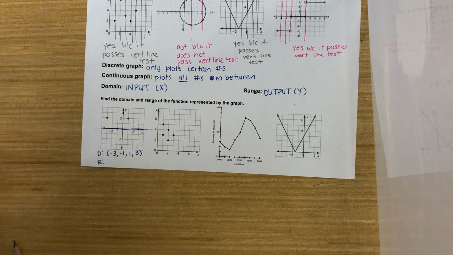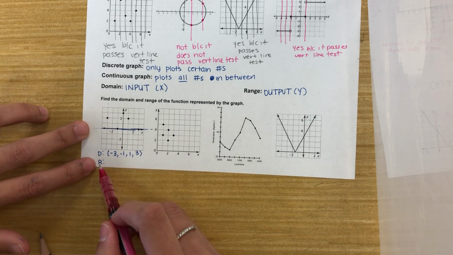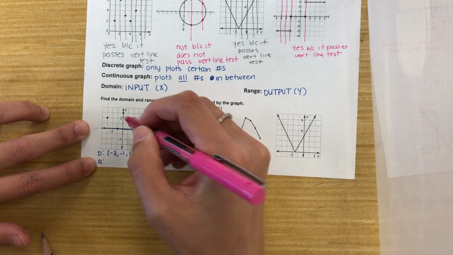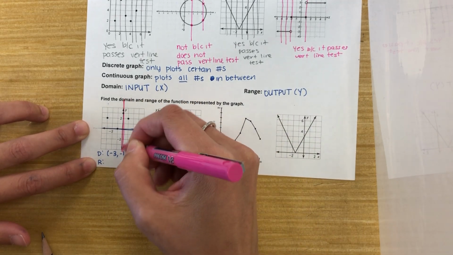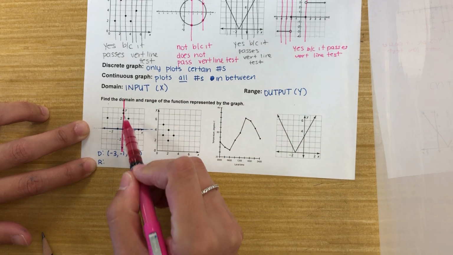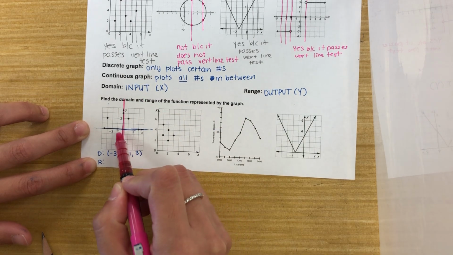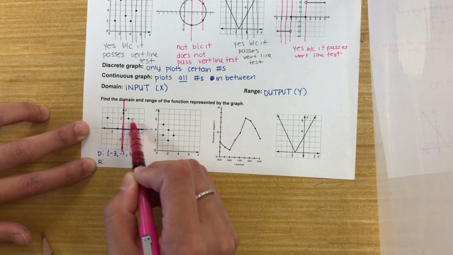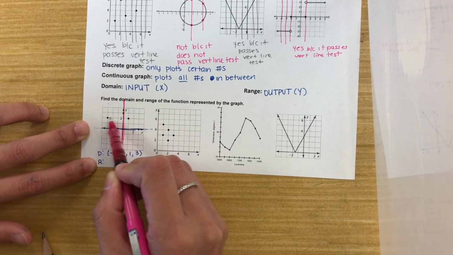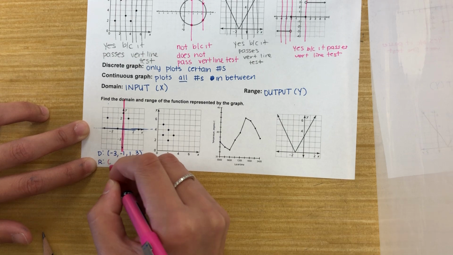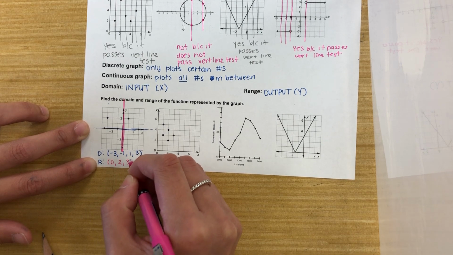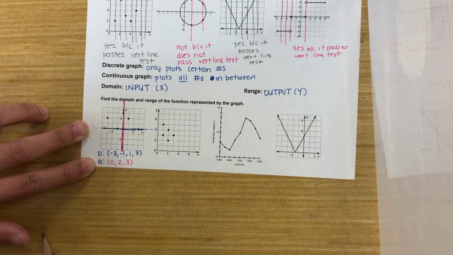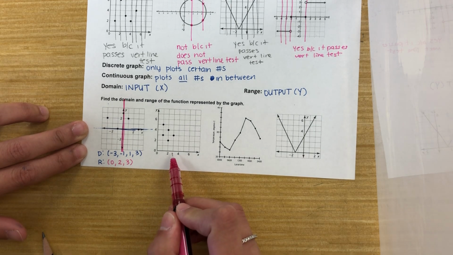Okay, my range is y. So y is your y-axis. So where do these dots touch this y-axis? It touches at, let's say, the 0, the 2. Two of them touch at 2, but that's okay. 0, 2, and 3. So my range is 0, 2, and 3. Okay, I know that was kind of weird. So you try this one by yourself.